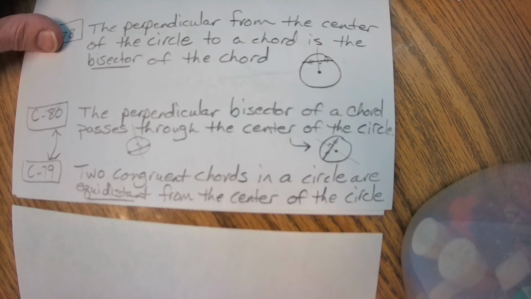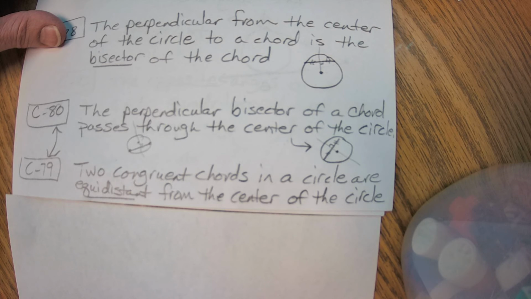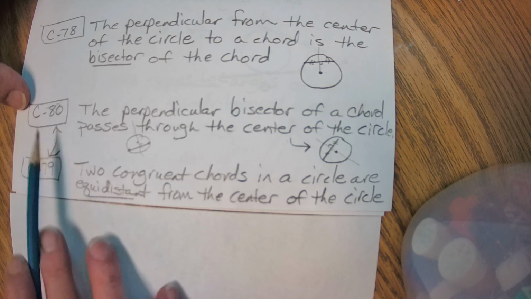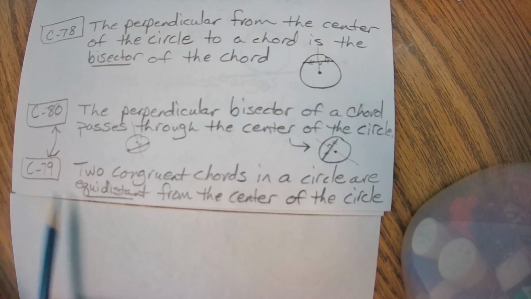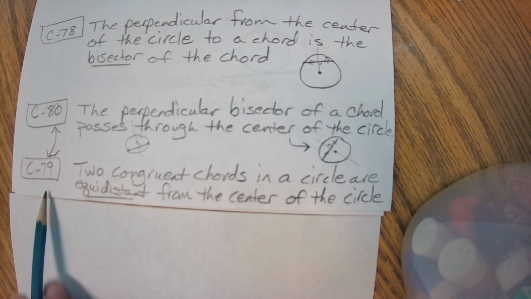Oh, yeah, I forgot, I mixed those up when I was doing my notes. Sorry, that was C80. Should have done C79 first.